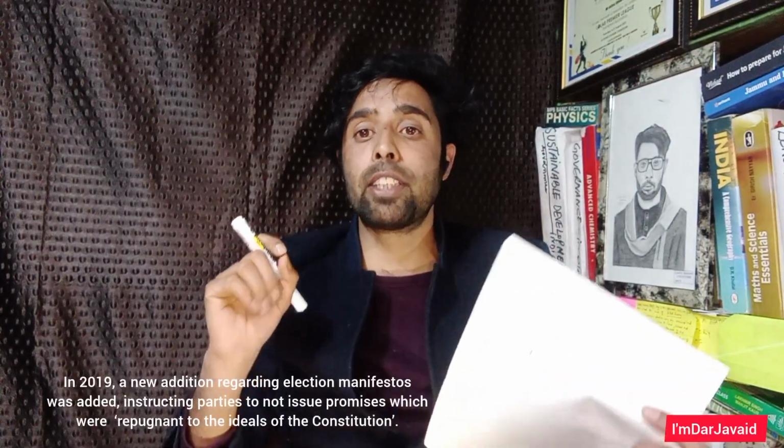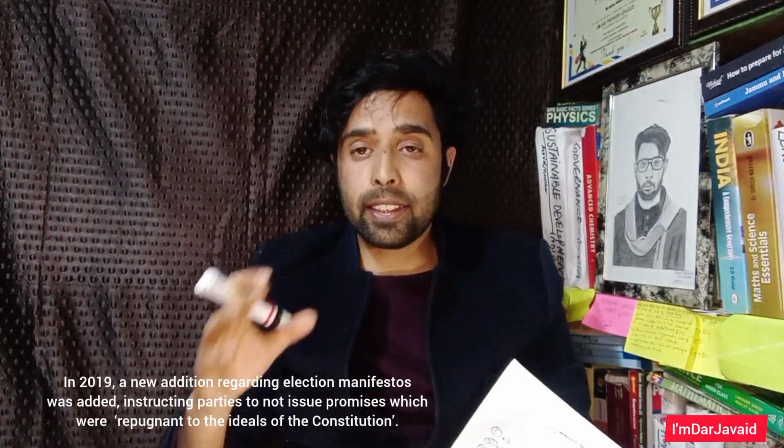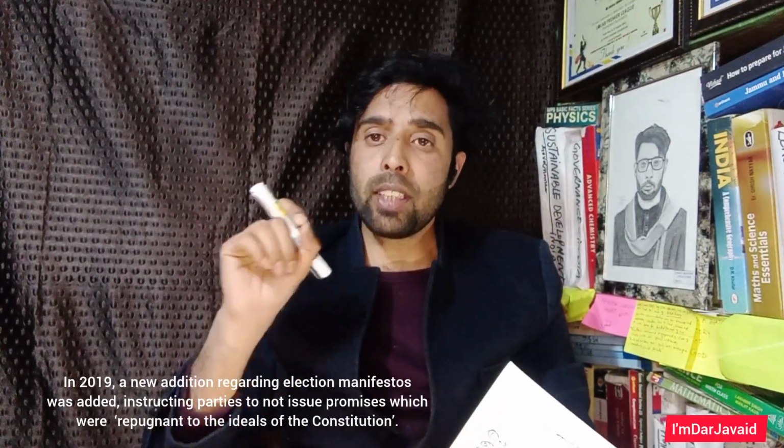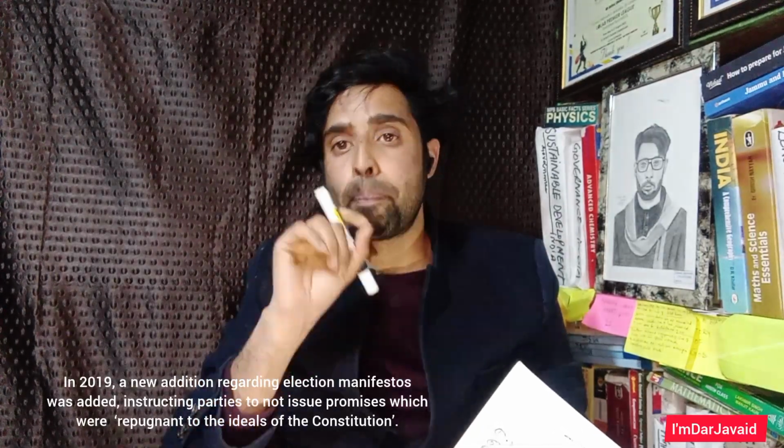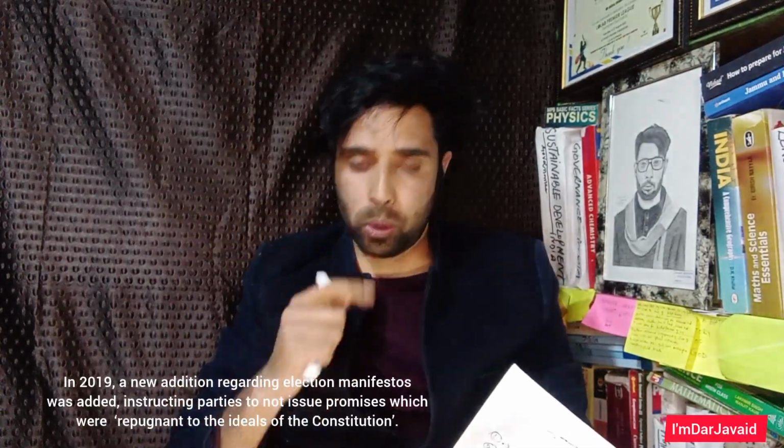And this is very important for exams. In 2019, a new addition regarding election manifestos was added, instructing parties to not issue promises which were repugnant to the ideas of the Constitution.